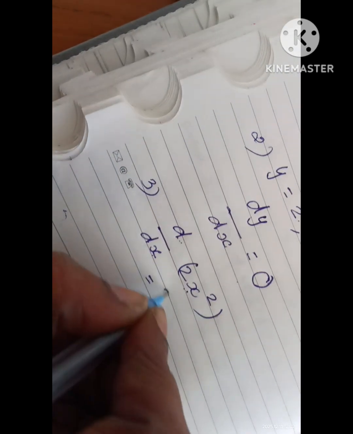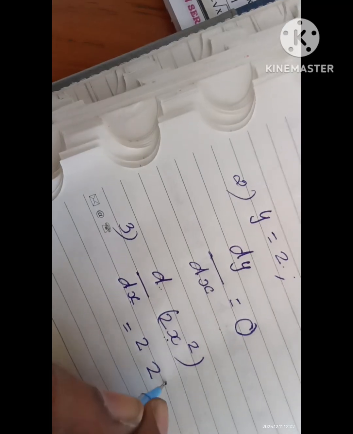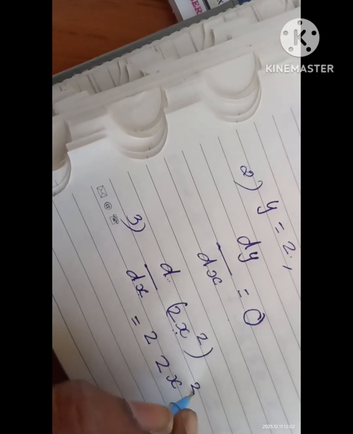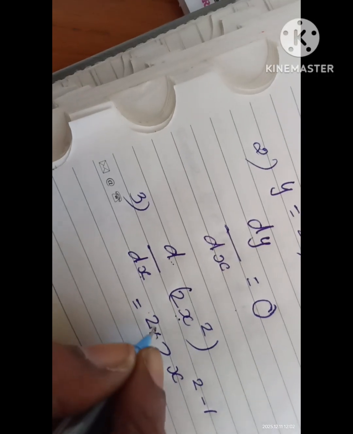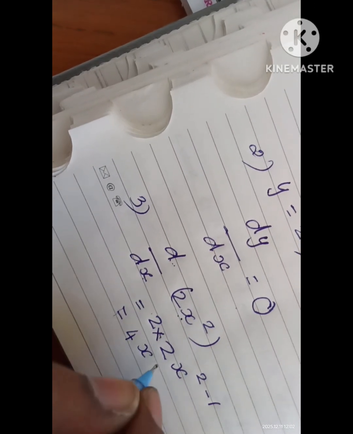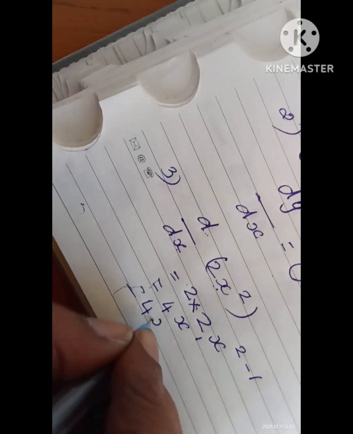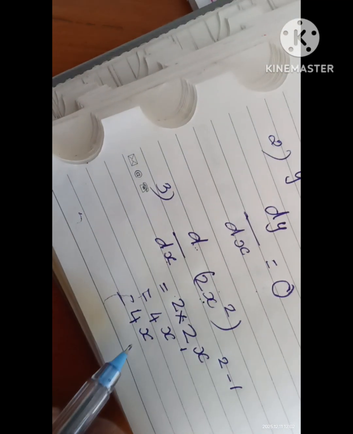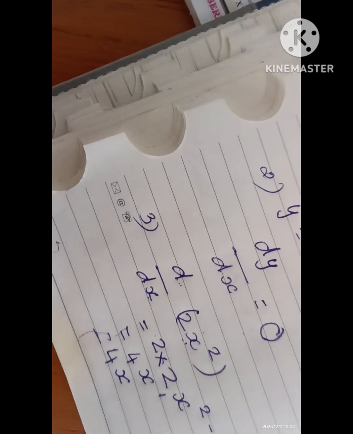So 2, the power should come front, again 2, x power 2, we have to subtract 1. So in between these two numbers, multiplication. So 2 into 2, 4, x power 1. That means 4x. So what is the value for this one? 4x. Have you all understood how to differentiate?